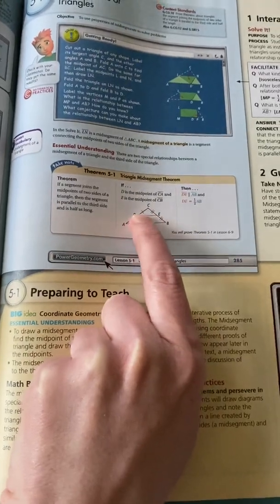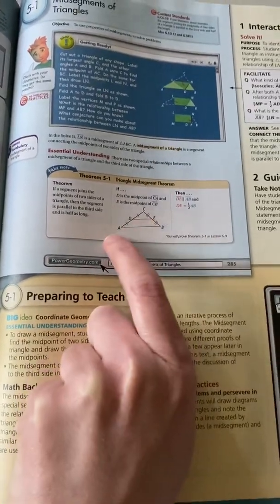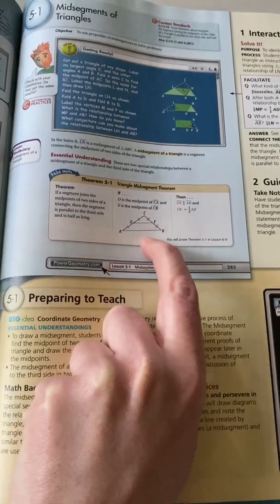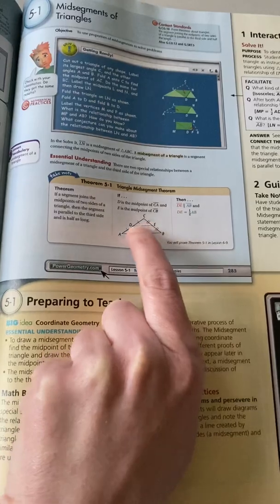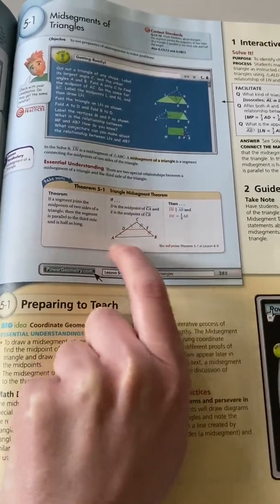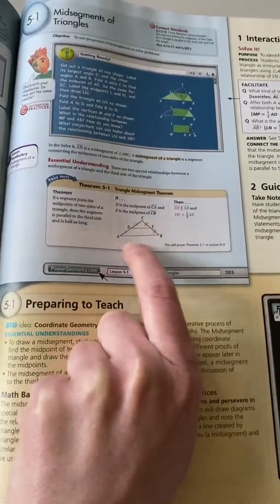And if that's the case, then this line here, DE, is going to be parallel to this line segment here, AB. So DE is parallel to AB. And also, this segment is half the length of the big segment. So DE is half of AB.